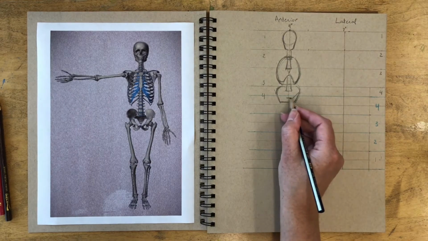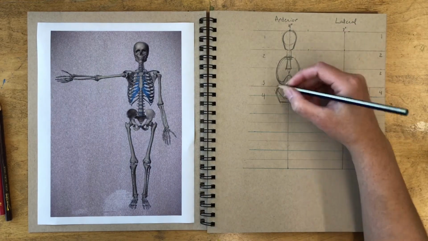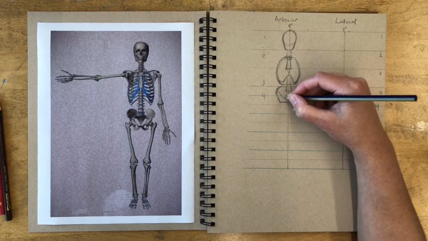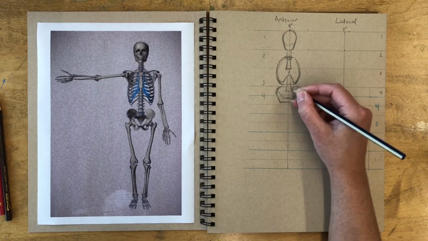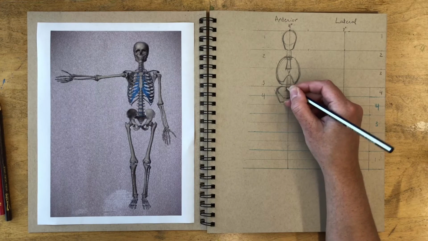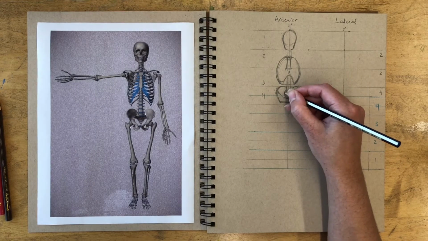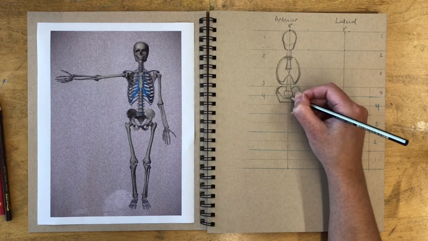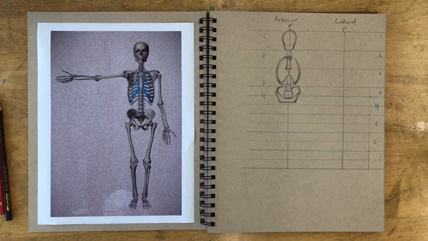So that kind of simplified angular bowl shape of the pelvis. Put that in there. That's the pubic symphysis right there.